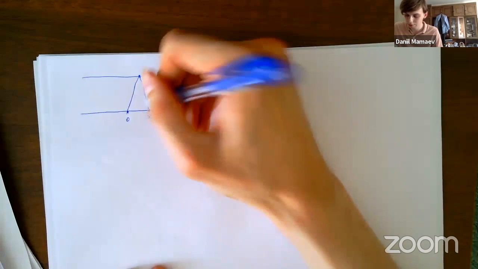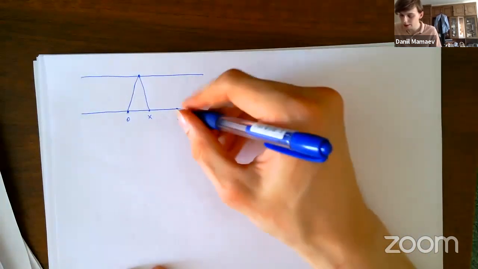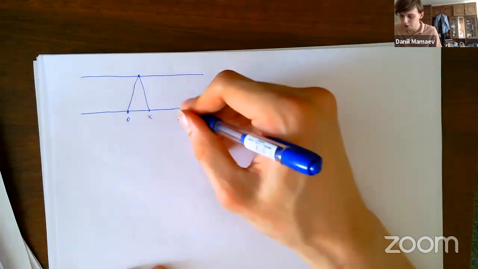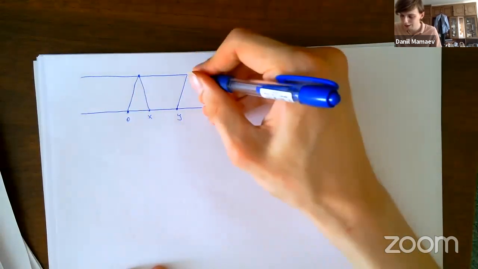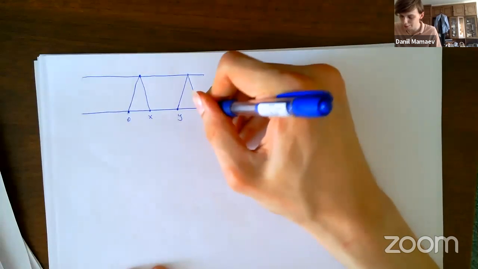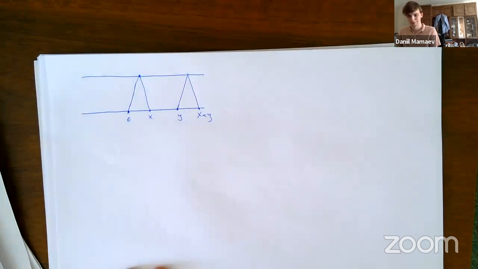You draw these two segments, and then from this point you draw a segment parallel to this one, and a segment parallel to the second segment. And then you get x plus y.